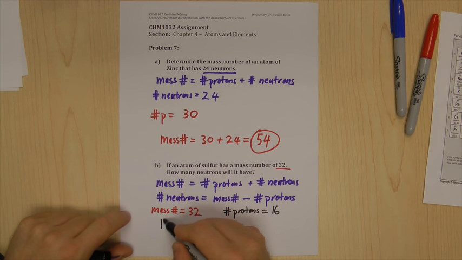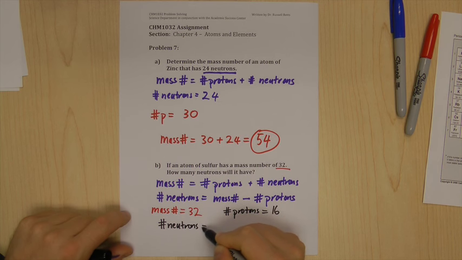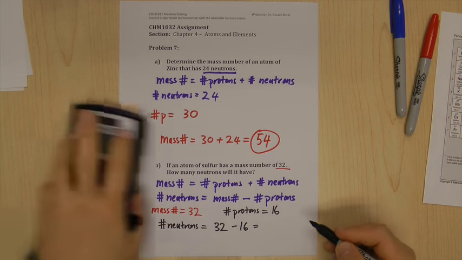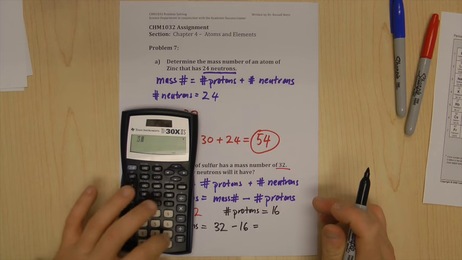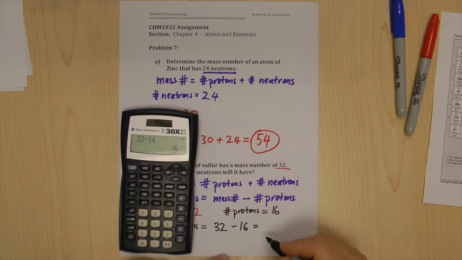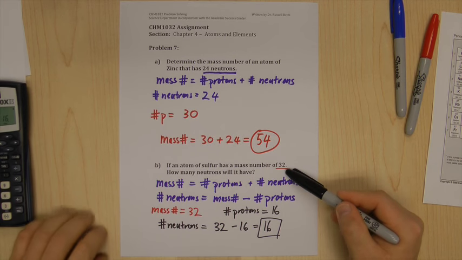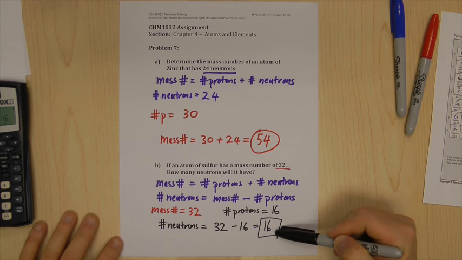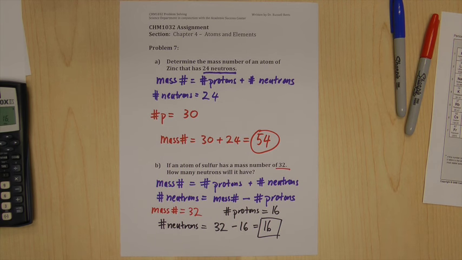So the number of neutrons equals the mass number, 32, minus the number of protons, 16, equals, I think you can do that in your head as well, but again, don't make silly mistakes. 32 minus 16 equals, of course, 16. So the mass number of this atom of sulfur is 32. That means it must have 16 neutrons. All right? And that's how you would solve these two problems.